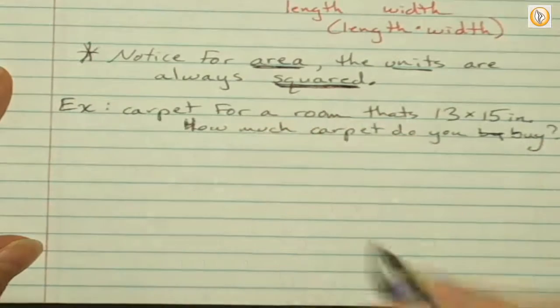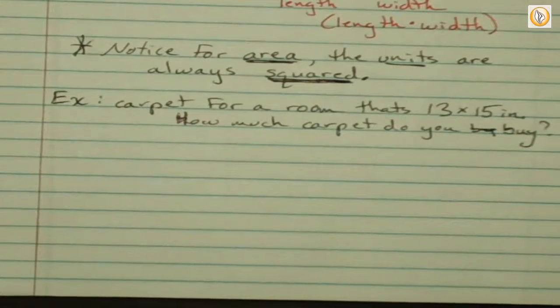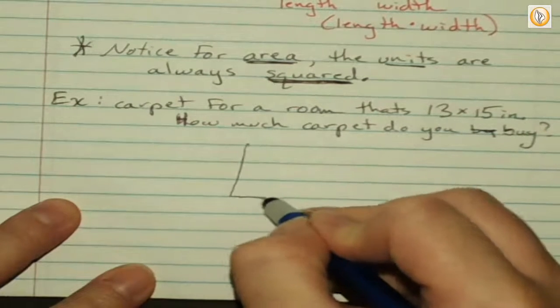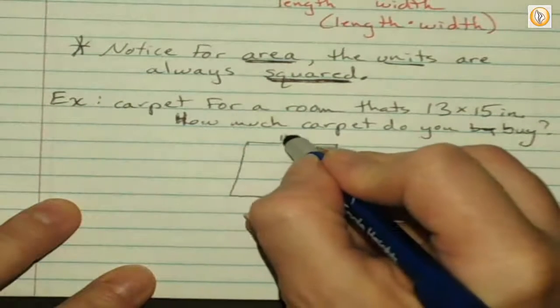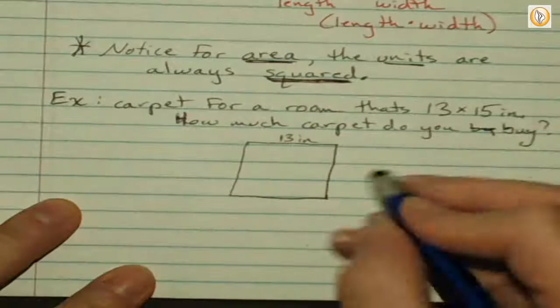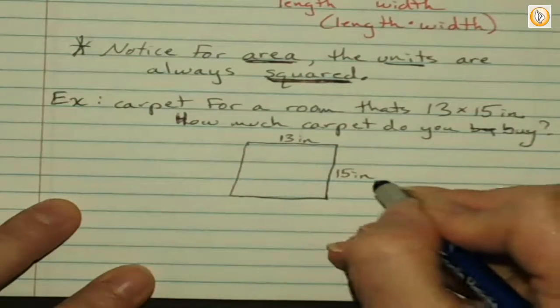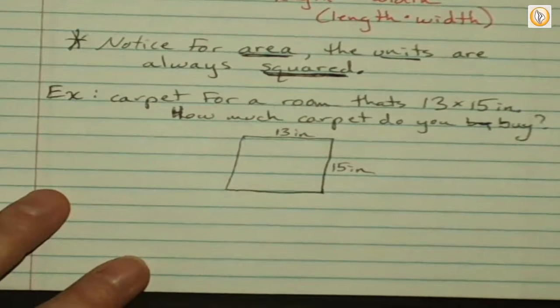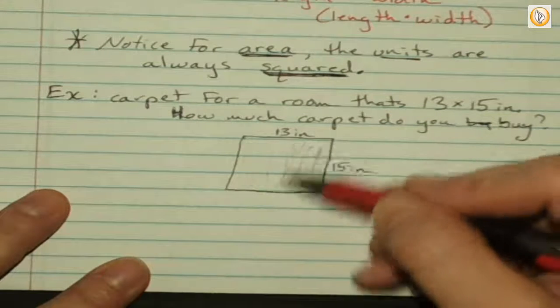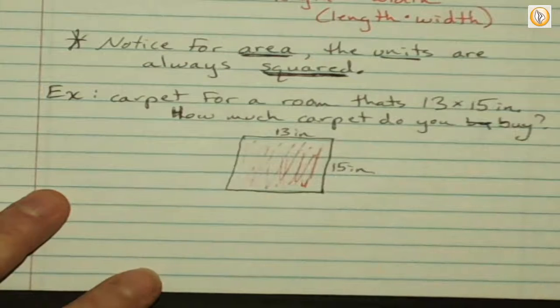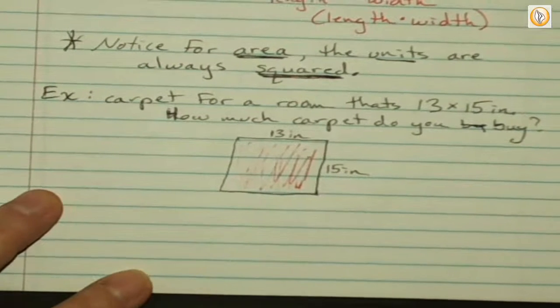Okay, so if you're wanting carpet for a room that's 13 by 15 inches, how much carpet do you buy? That is basically, let's say this is your room. And this wall is 13 inches, and this wall is 15 inches. How do you go about doing it? Because you're wanting the carpet. This is the floor. You're looking at the floor, and you want the carpet to fill the whole room. So, Emily, how would I find that out?